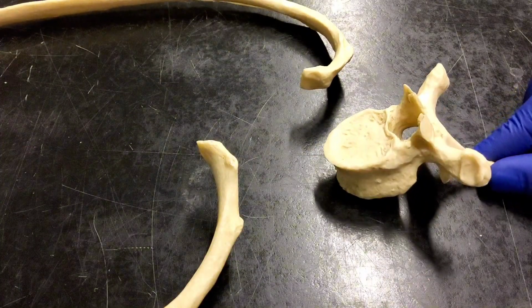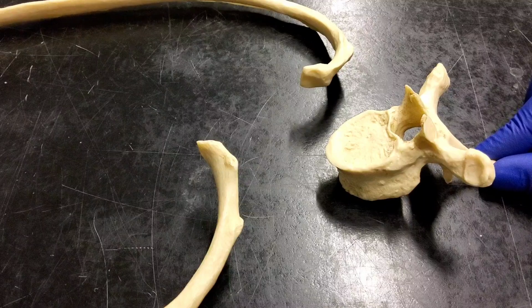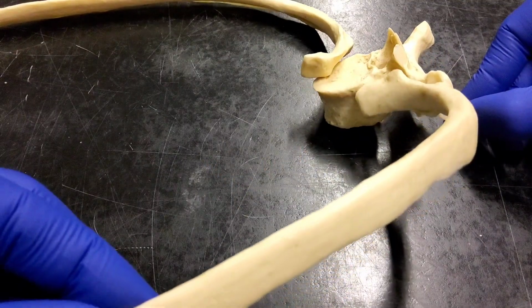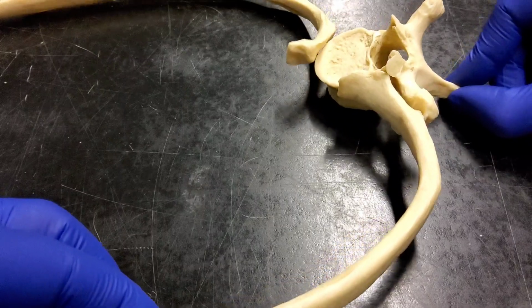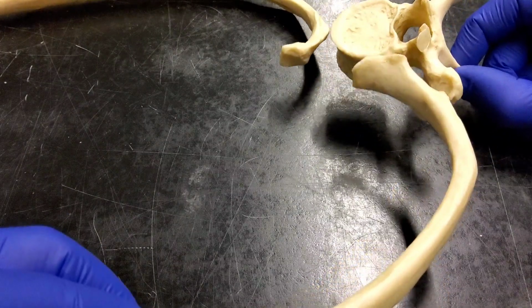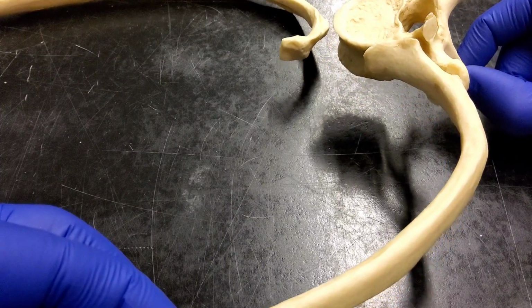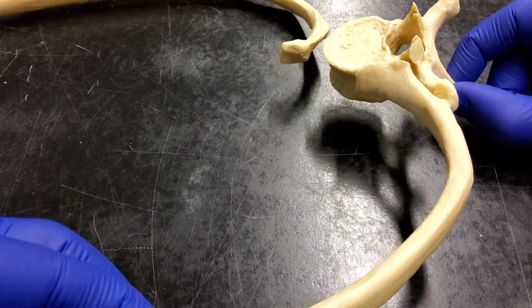So we're going to take this vertebrae and line it up with the head and the tubercle of the rib. I'm going to do my best to show you on the camera, but what we would expect is for the tubercle, this part right here, to fit nicely into that transverse costal process, and then the head of the rib is going to articulate with that costal facet on the body.